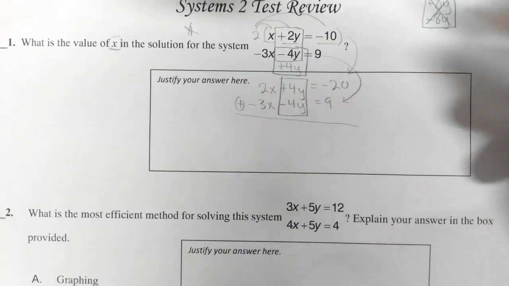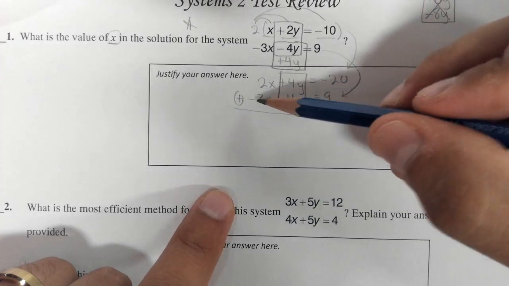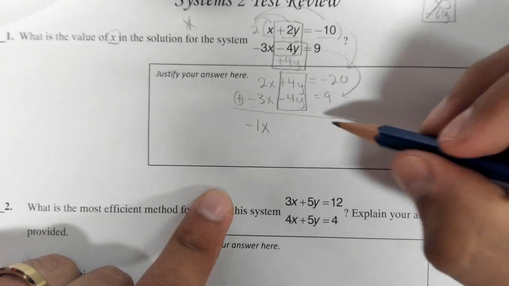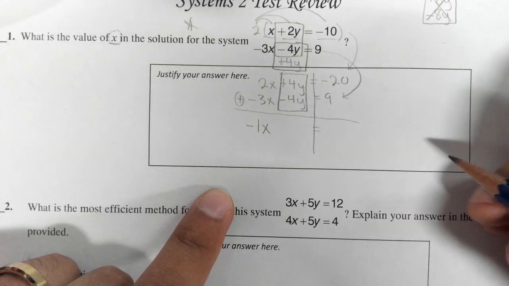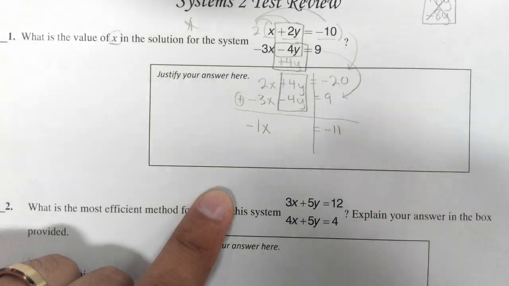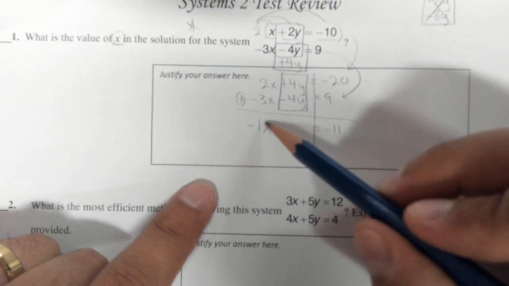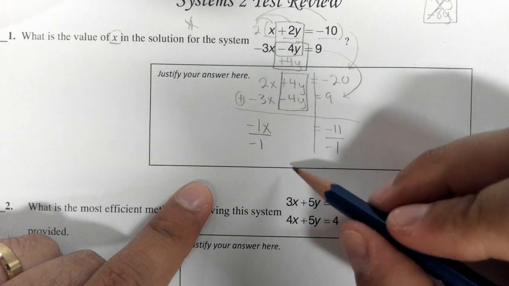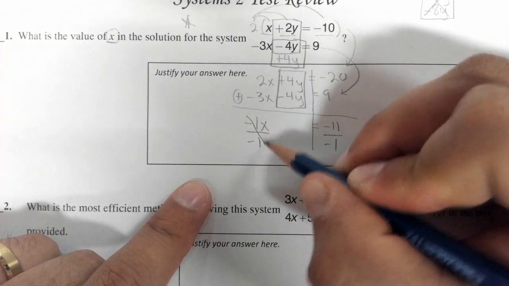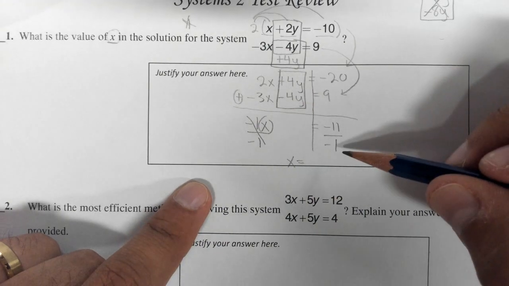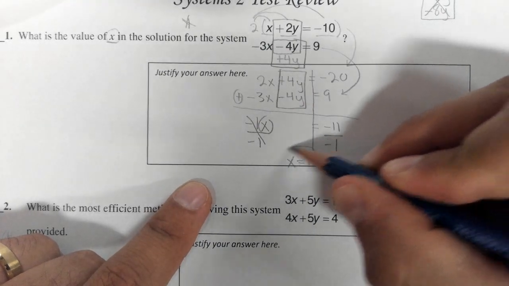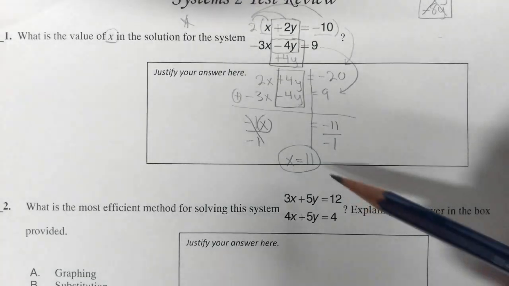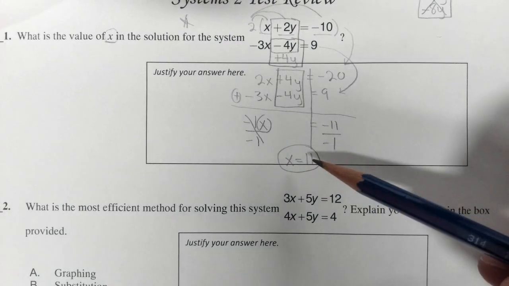So now we can go through and add our terms together. 2x minus 3x is going to give me negative 1x. And then negative 20 plus 9, again, all of these are plus, is going to give me negative 11. We're almost done. I don't want the negative 1 in front of the x, so I divide everything by negative 1. Negatives and 1s reduce. We're left with the x, and the negative 11 divided by negative 1 is going to be positive 11. And so that is my solution. Luckily for me, they only ask me for one value. They're not asking me for my y. So as soon as I tell them x is 11, I'm done.